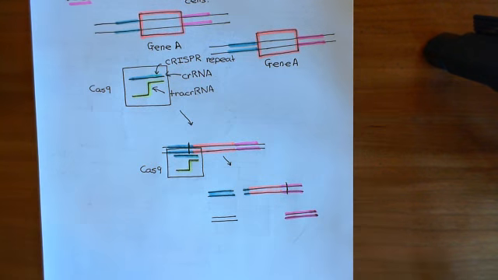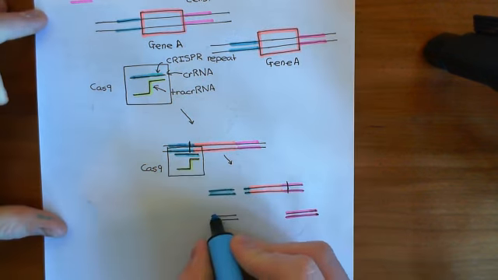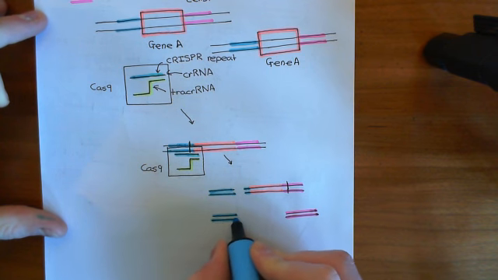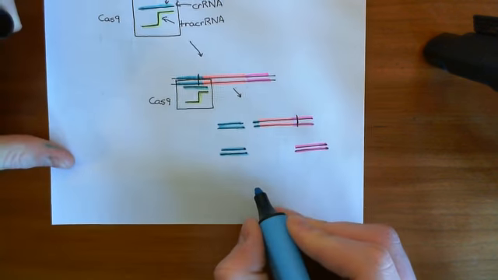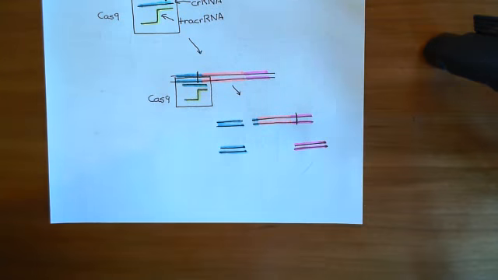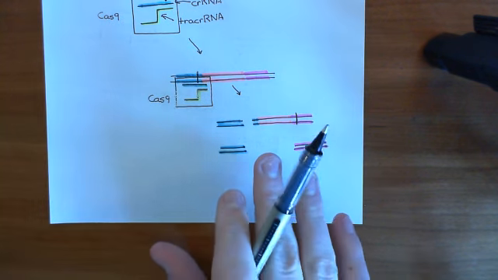Now, what is the cell's response to this? Well, the cell has ways of repairing this and bringing gene A back in, so we need to do more than just using the CRISPR-Cas9 to cut this hole in this way.